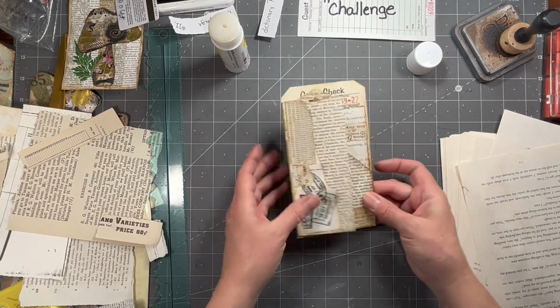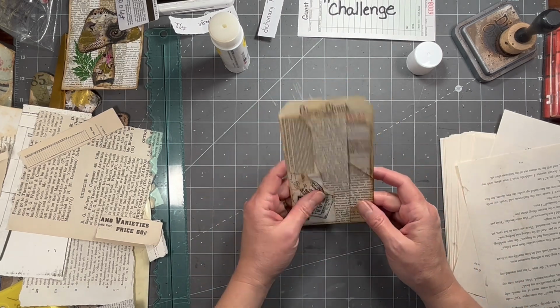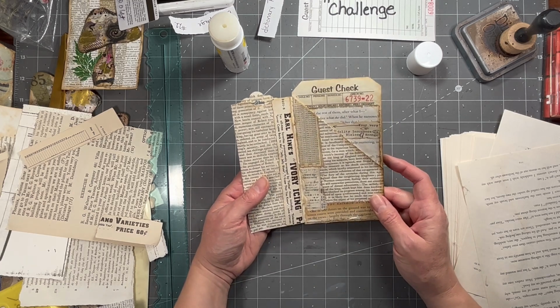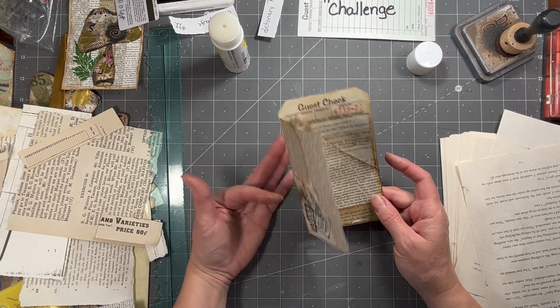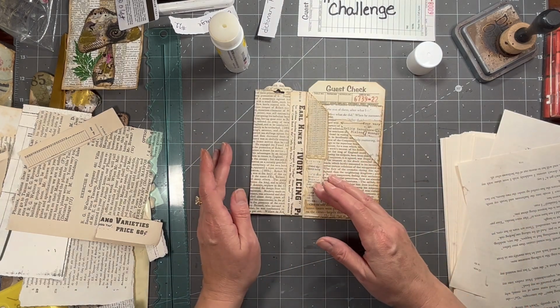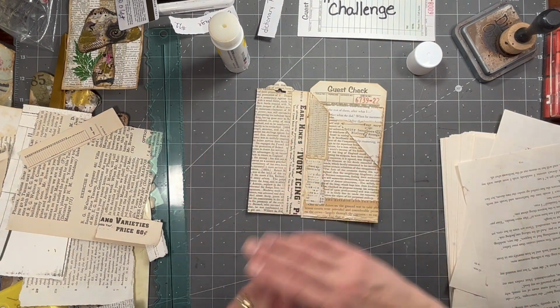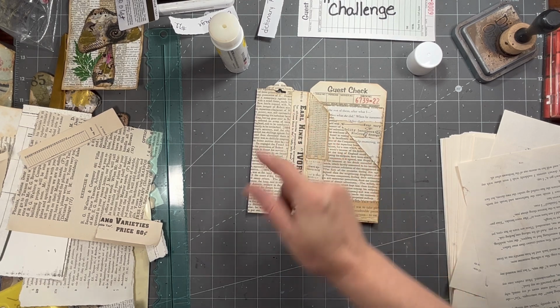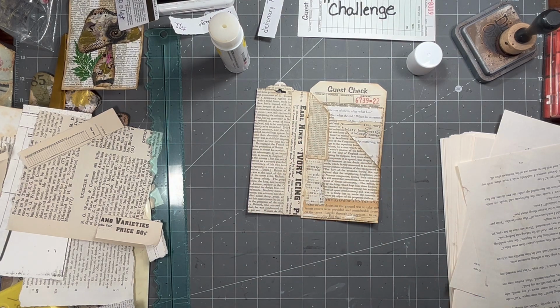Alright. I am liking it a lot just as is. I think that's fun, seeing just the book page like that. And, you know, like I said, once I decide where it's going to go, I might add stuff to it. I might put a little piece of paper to write on right there. I kind of want something different.